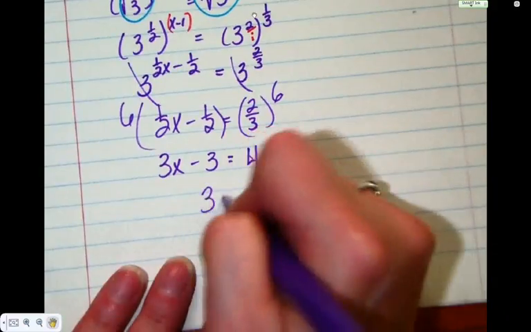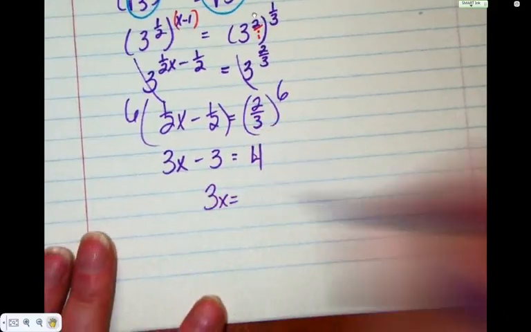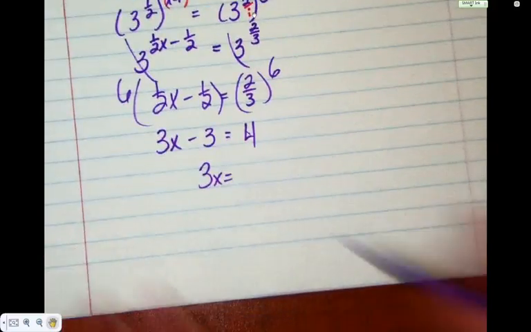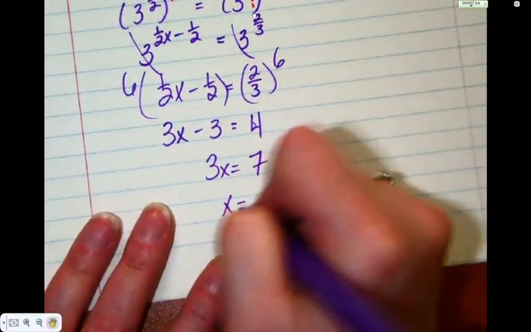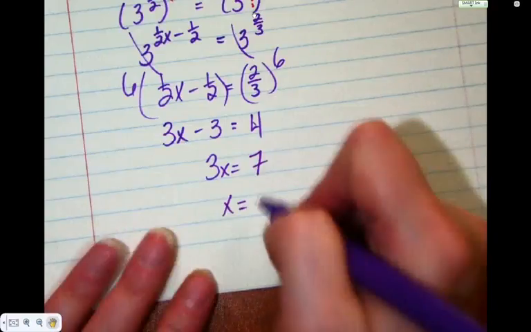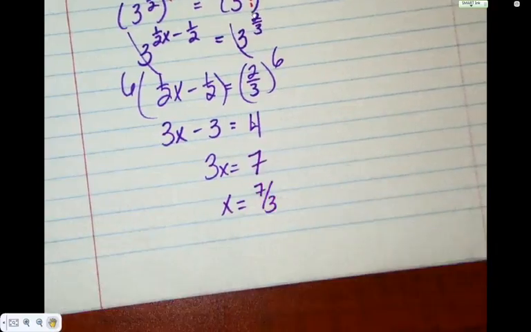3x equals? This is not the hard step. 7. x equals? 7/3. You'll notice we get a lot of fractional answers when we're dealing with the roots. That's common. So if you get a fraction, don't necessarily think it's wrong and redo the question 5 times. Fractions are our friends.